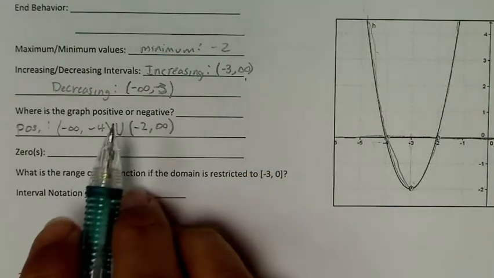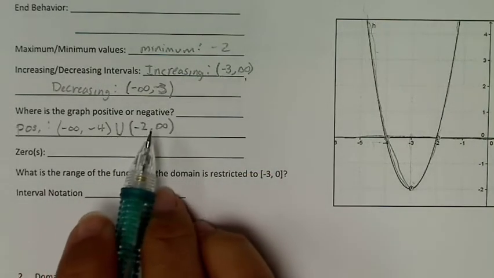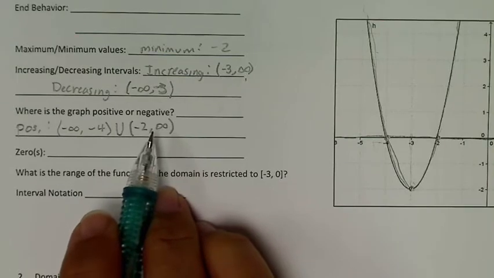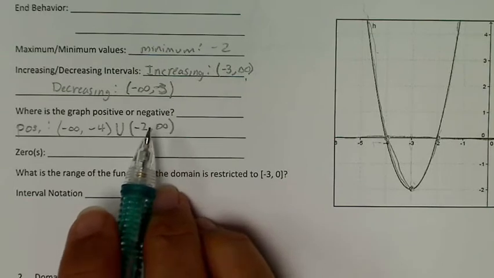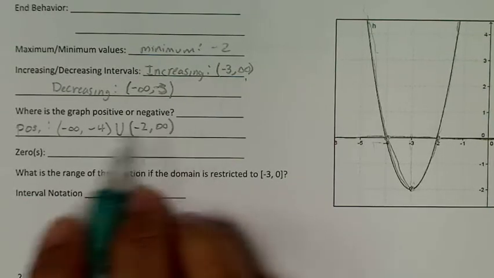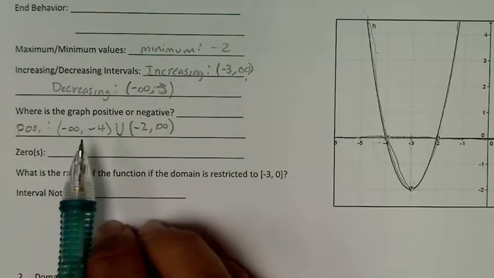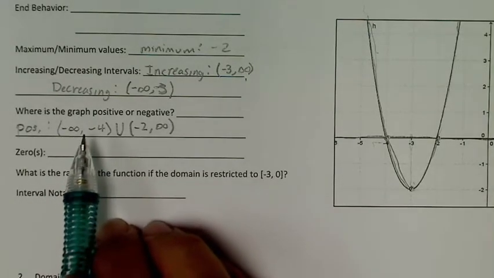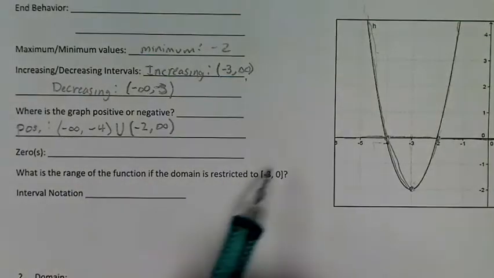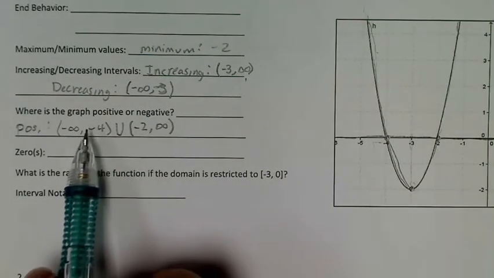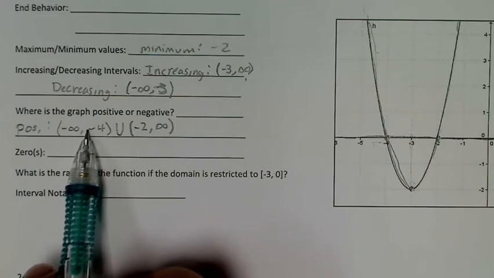So if we were to take the ordered pair at a number, say, at 5, an x value of 5, and I wanted to know what's happening with my y there, I can tell you that it's positive because 5 lies within this interval. If I had a number like, what's the y value when x is -10? I can't see that from the graph. If I didn't have an equation, I couldn't find it, but I could tell you that it's going to be a positive number.